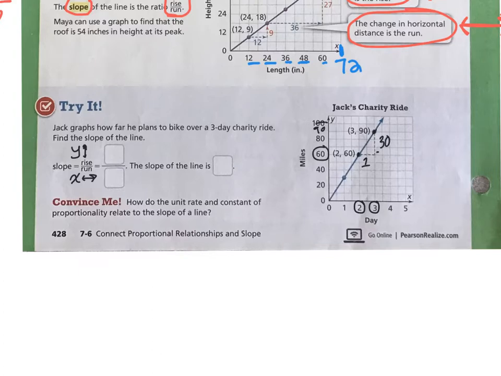So we moved 30 on the y-axis, and we only moved 1 on the x-axis, so the slope of the line is 30. How does this unit rate and the constant of proportionality relate to the slope of a line? In this case, they all represent the same thing.